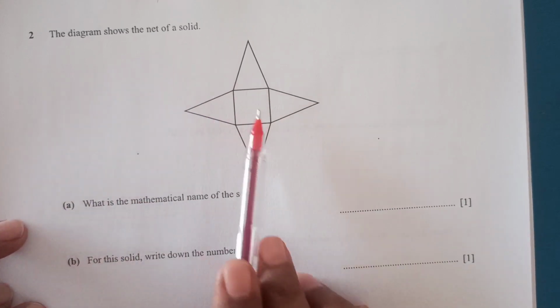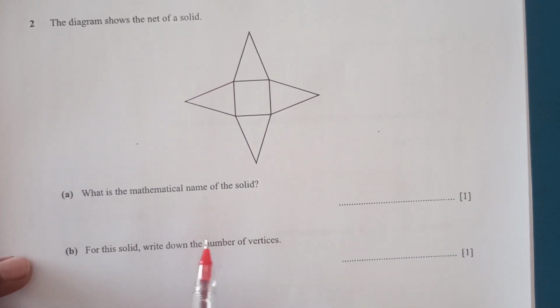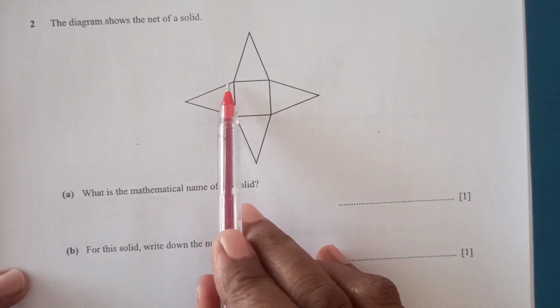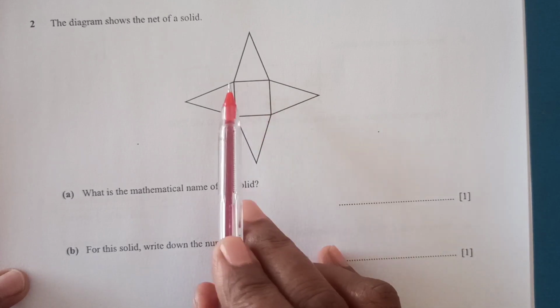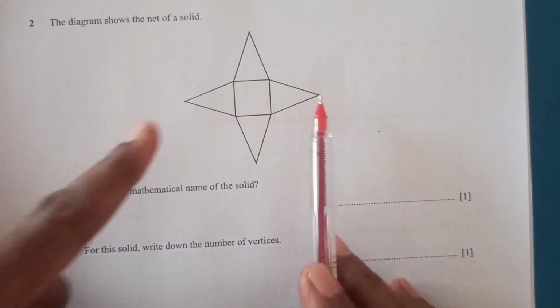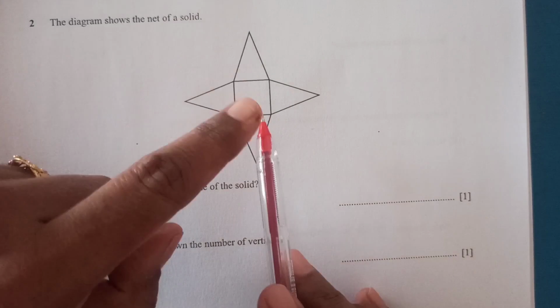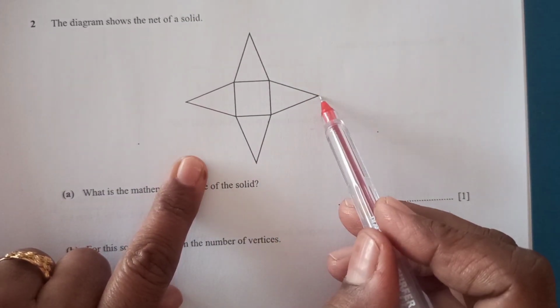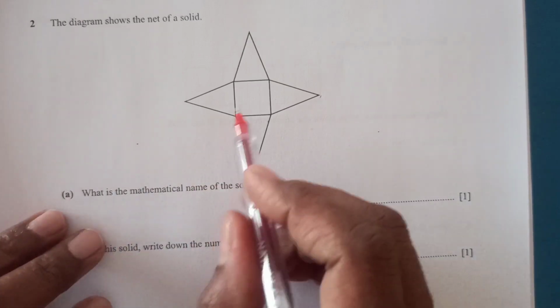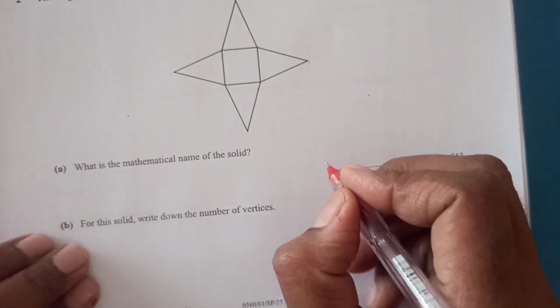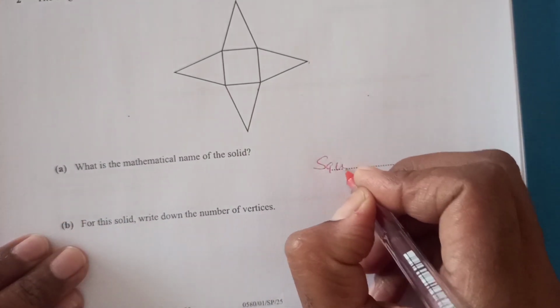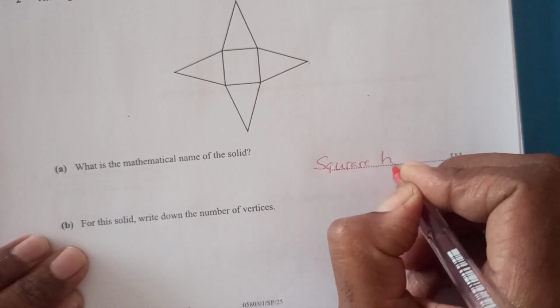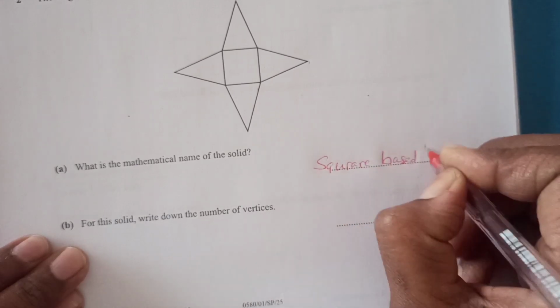Now next, question number 2. The diagram shows the net of a solid. Write down the mathematical name of the solid. As you can see, we have a square here. So when you join these, all these vertices are going to meet at one place. So that is a pyramid, but the base is a square. So the name is square based pyramid.